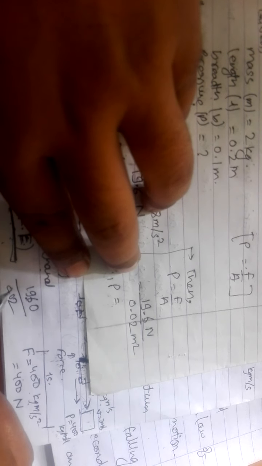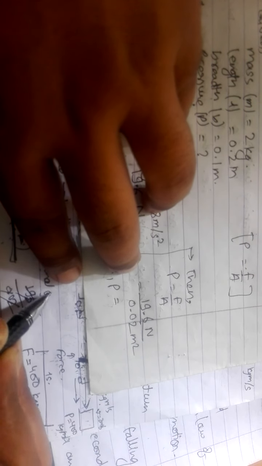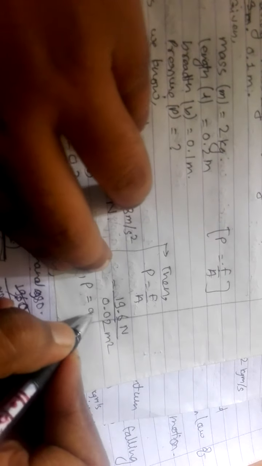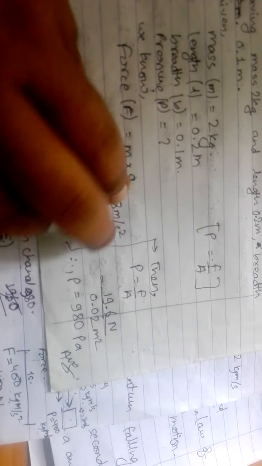Because 0.02 has 2 digits after the decimal, and here also 2 digits, so by adding 0 we can cancel the decimal. So 2 1s are 2, 2 9s are 18, carry over 1, 16, 2 8s are 16, and 0, 980. Okay, 980 Pascal, and this is your answer.